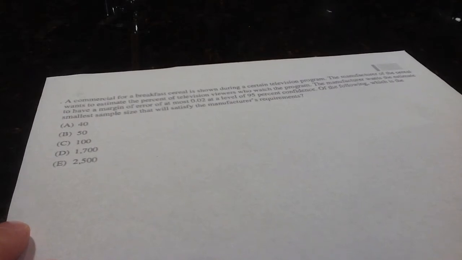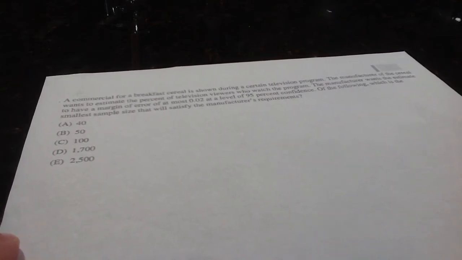Commercial for a breakfast cereal shown during a certain television program. Manufacturer of the cereal wants to estimate the percent of television viewers who watched the program. Manufacturer wants the estimate to have a margin of error of at most 0.02 at a level of 95% confidence. Of the following, which is the smallest sample size that will satisfy the manufacturer's requirements?